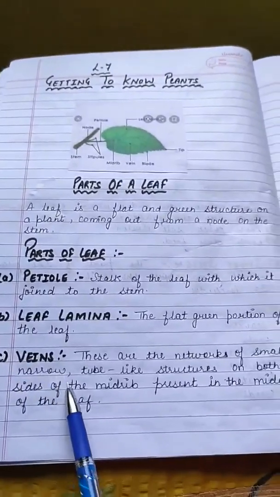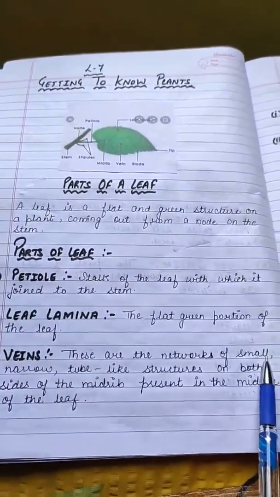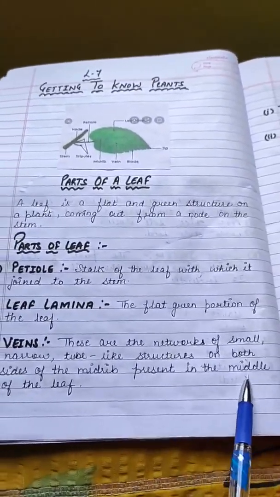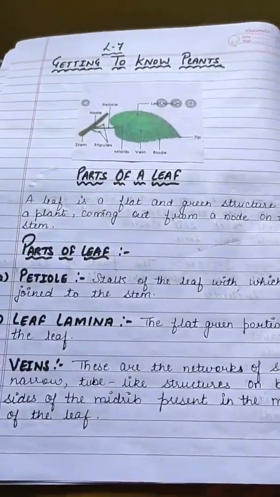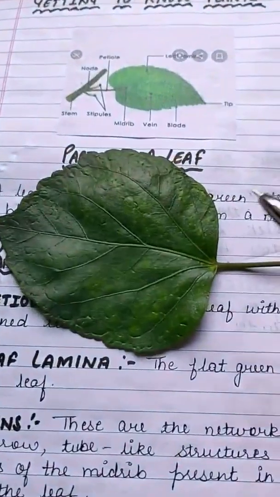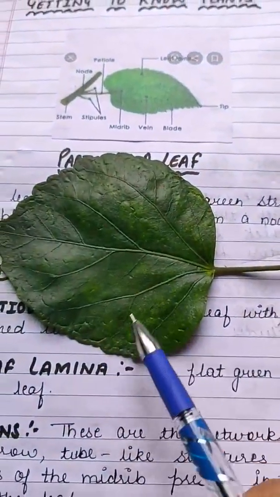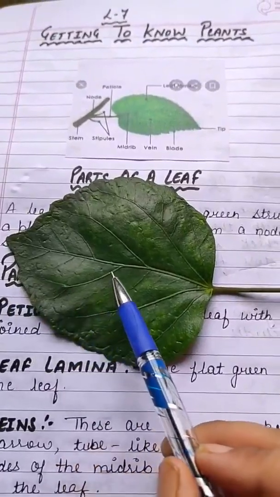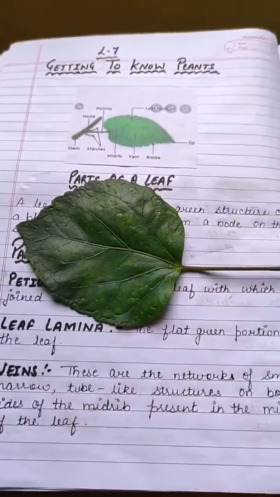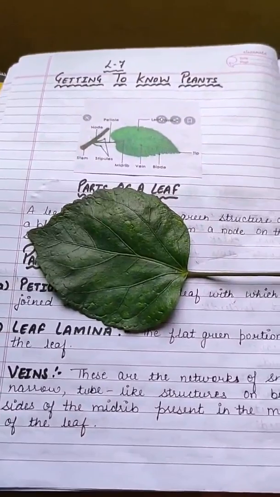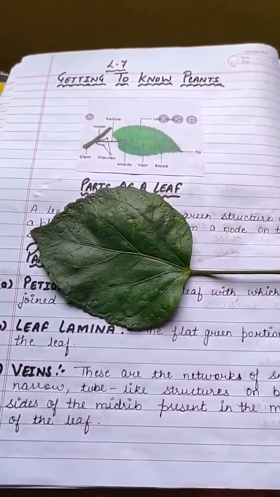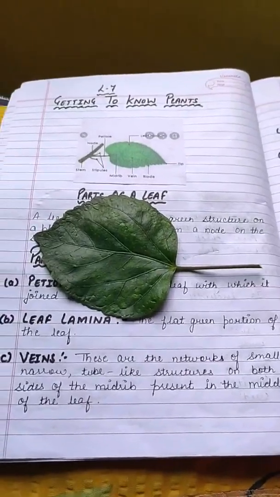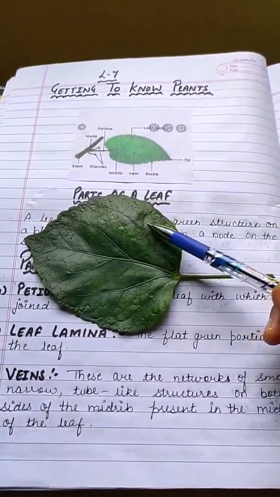Next is veins. These are the networks of small, narrow, tube-like structures on both sides of the midrib present in the middle of the leaf. So these networks of tube-like structures are known as veins, and these are present on both sides of the midrib.